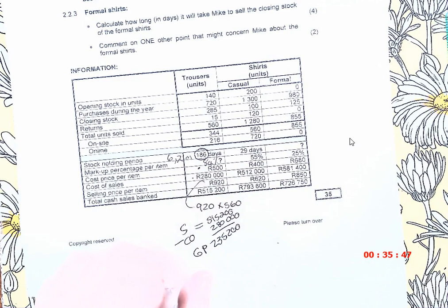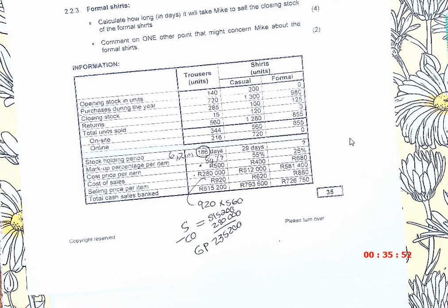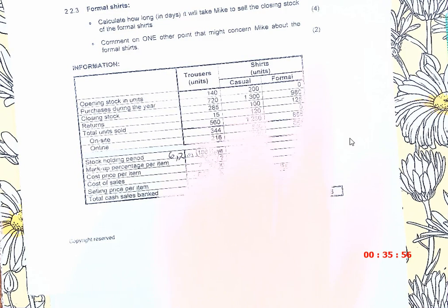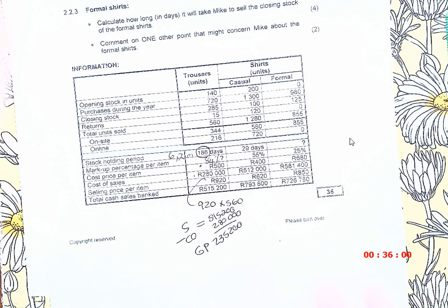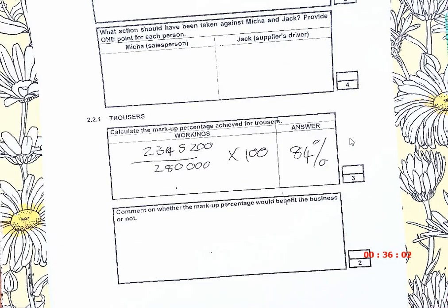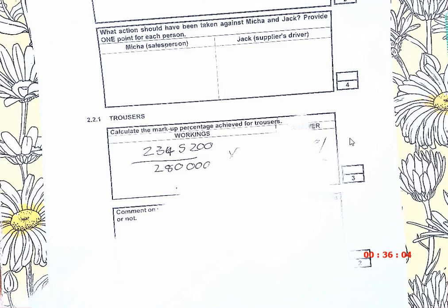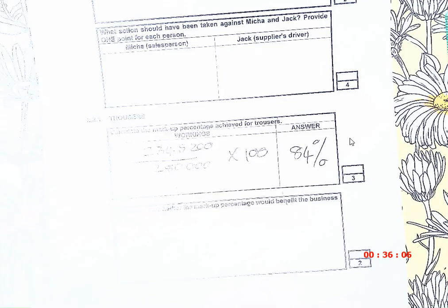It doesn't move. And they didn't ask figures for this, ne? They just comment 1 point, and it's only 2 points. So yeah, go with your gut. Next one. Casual shirt.